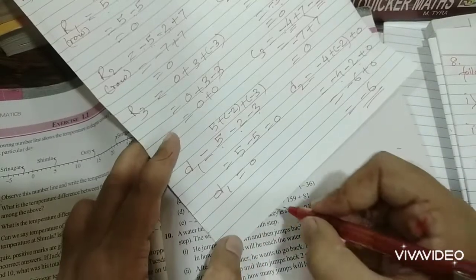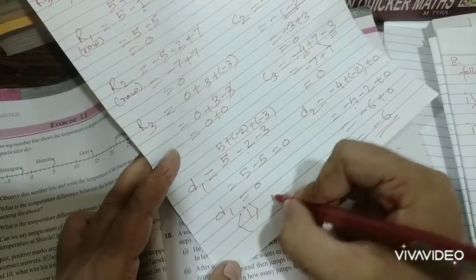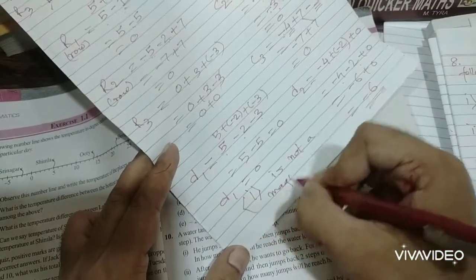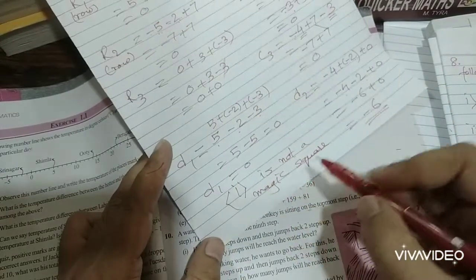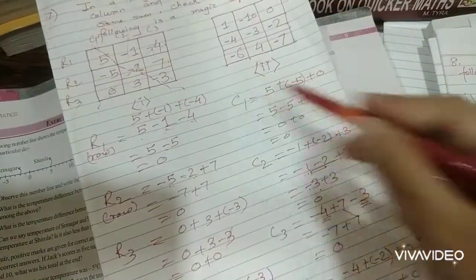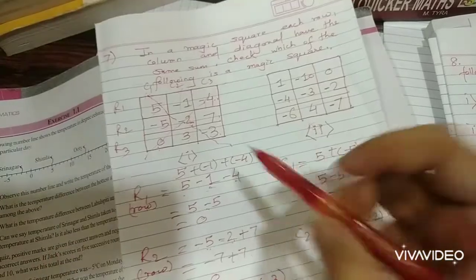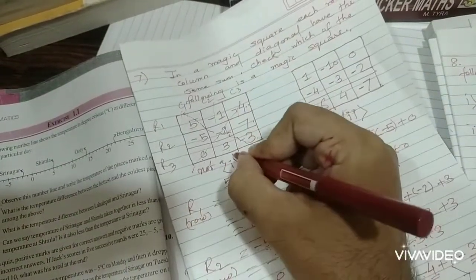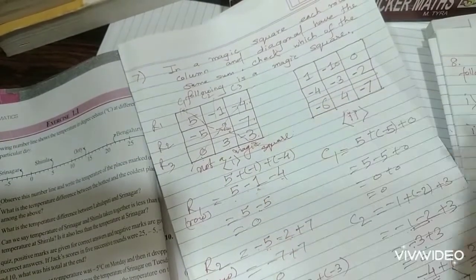So we can say that example number 1 is not a magic square, because in order to be a magic square, all the values should be 0. All the values should be 0, but here we got minus 6. So this is not a magic square.